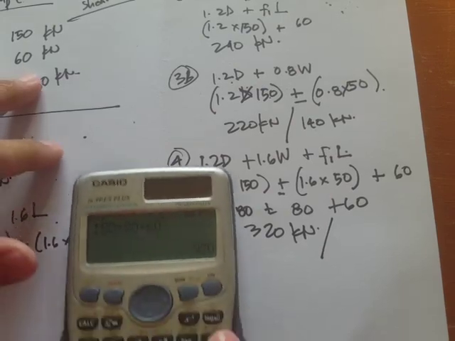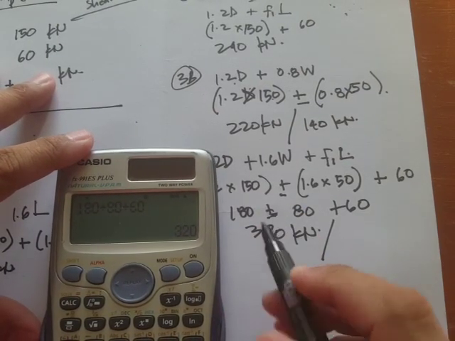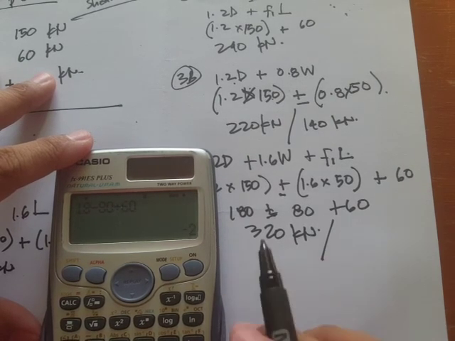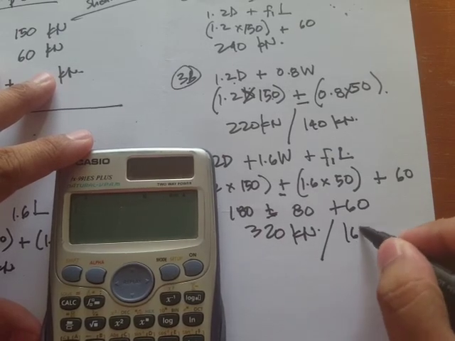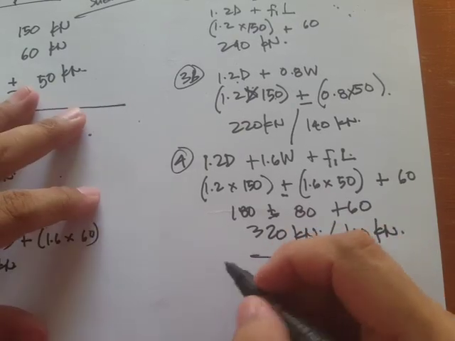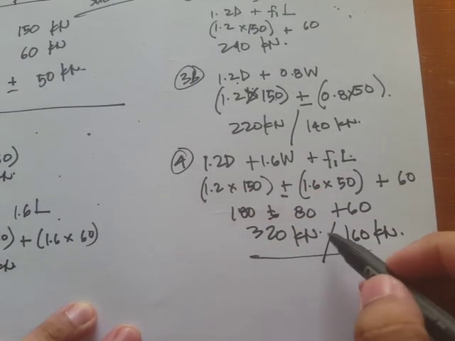Or if we consider the negative value, we have 180 minus 80 plus 60. Oh sorry, that's going to be 160 kilonewton. So far, this load combination produces the largest loads.